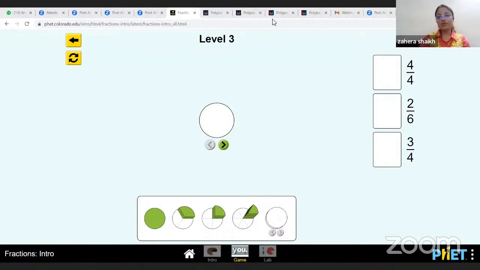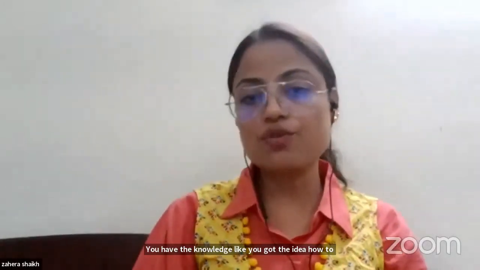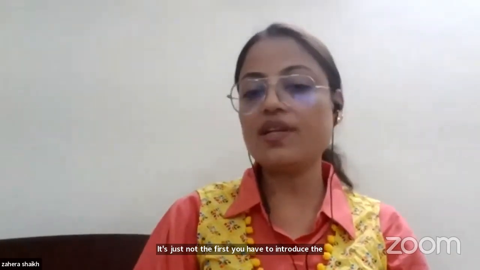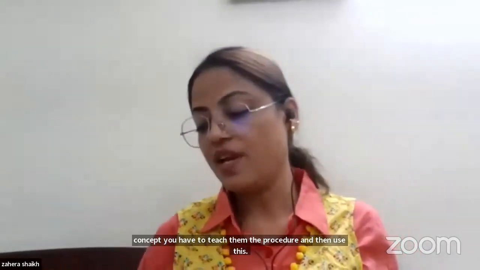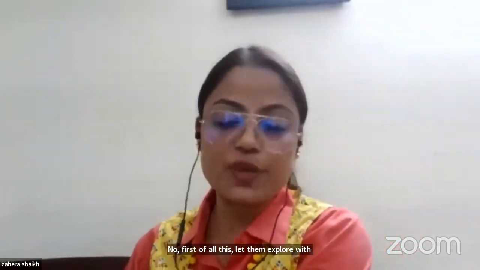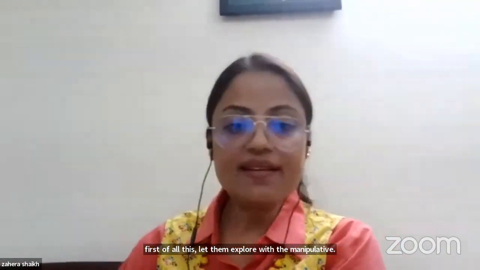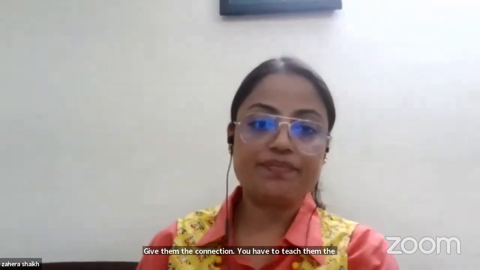Hope the usage of manipulatives gave you the idea of how to implement them in your classroom. It's not that first you introduce the concept, teach them the procedure, and then use this. No, first of all, just let them explore with the manipulative, give them the connection, give them the experience, and give them the opportunity to think for themselves, and then help them, right?